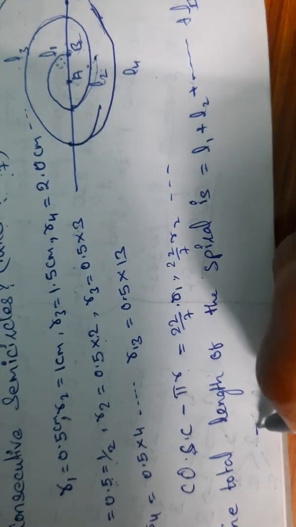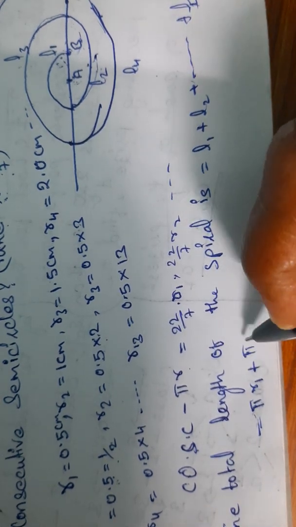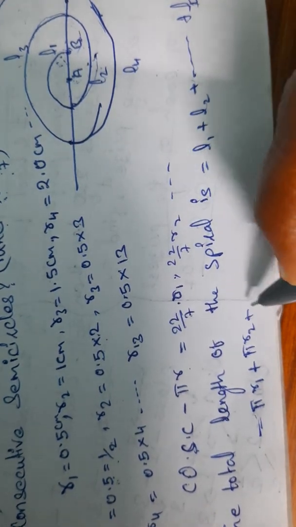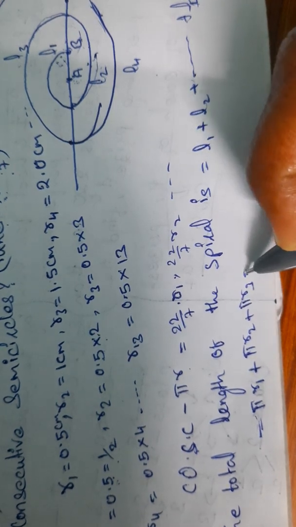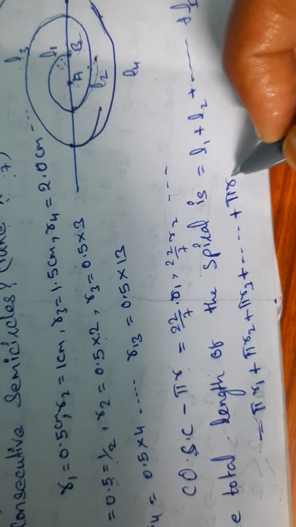What is L1? L1 is nothing but pi r1 plus pi r2. L2 is pi r2 plus pi r3. L3 is pi r3 plus, and so on, plus pi r13.